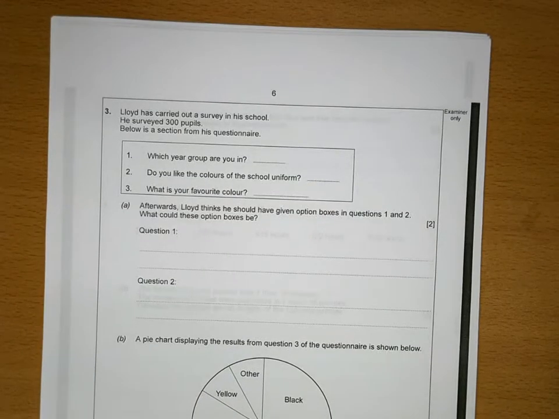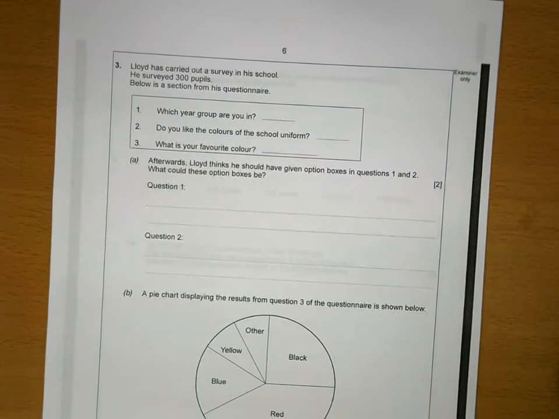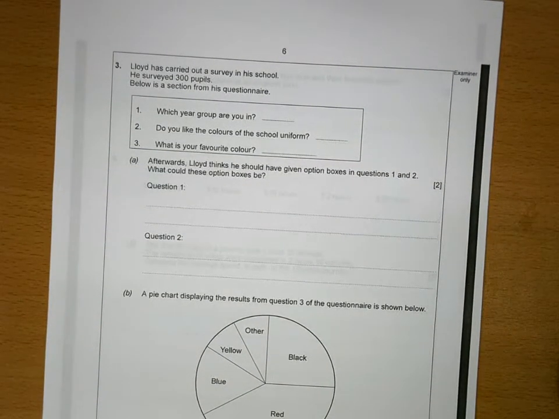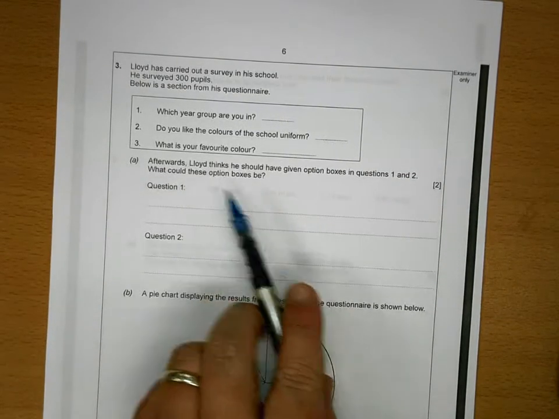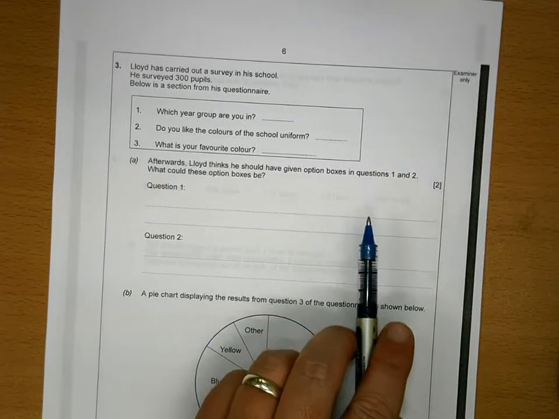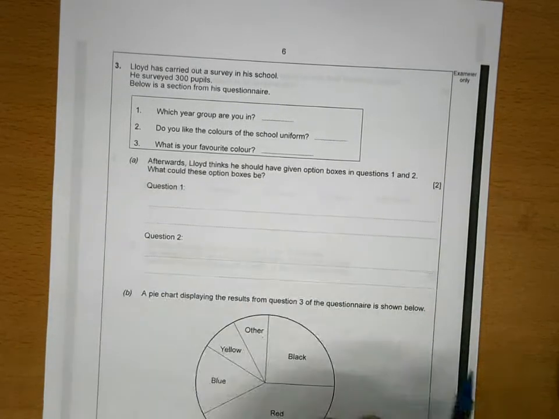Question 3. Lloyd has carried out a survey in his school. He surveyed 300 pupils. Below is a section from his questionnaire. Which year group are you in? Blank. Do you like the colours of the school uniform? Blank. What is your favourite colour? Afterwards, Lloyd thinks he should have given option boxes in question 1 and question 2. What could those option boxes be?